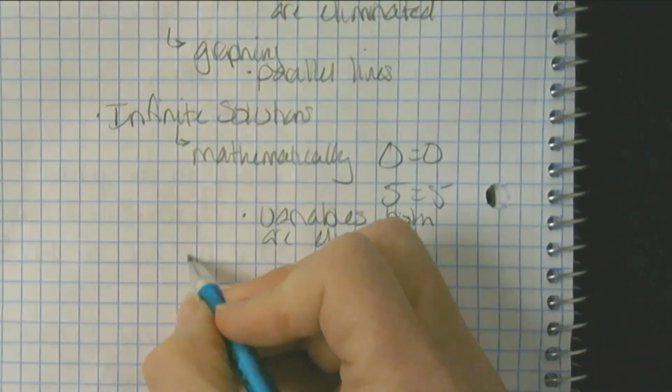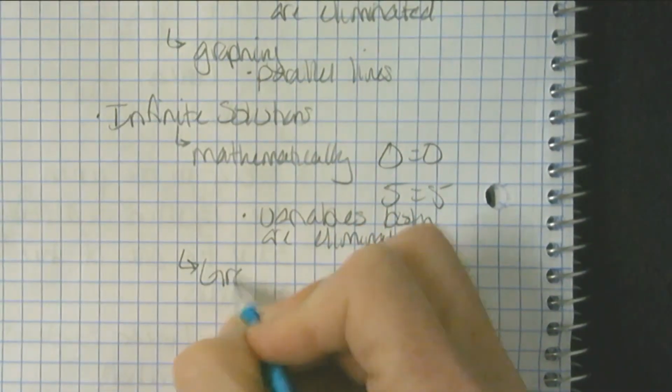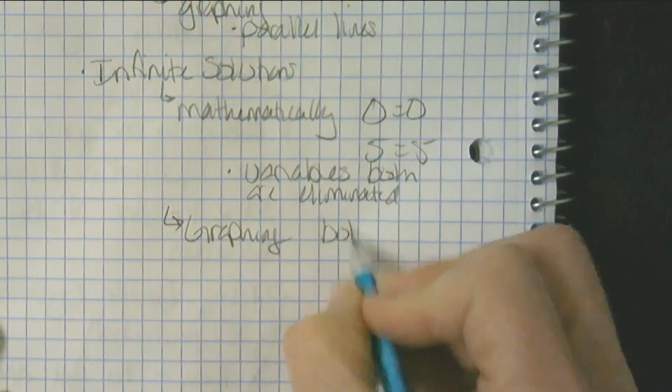If a variable's left, you do have one solution. All right, from a graphing perspective, what does that solution look like? Rita? Yep, they're both the same line.